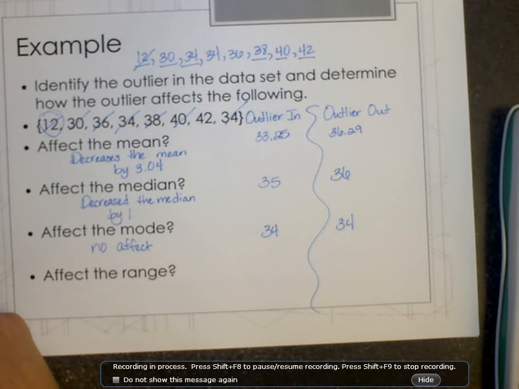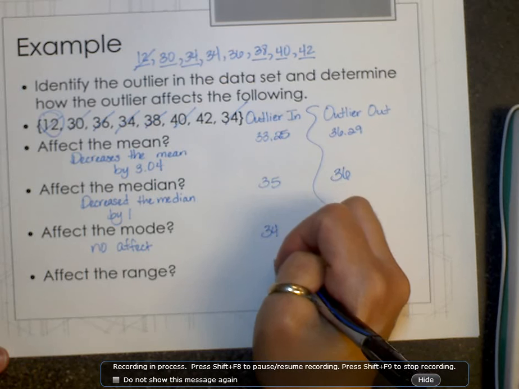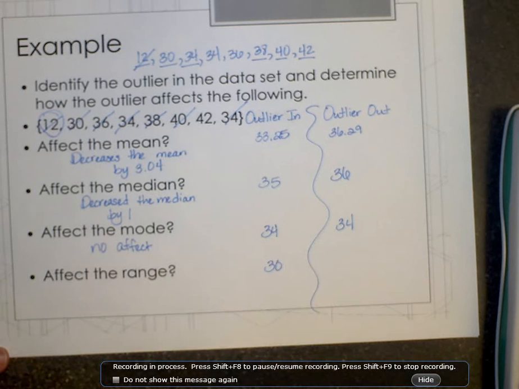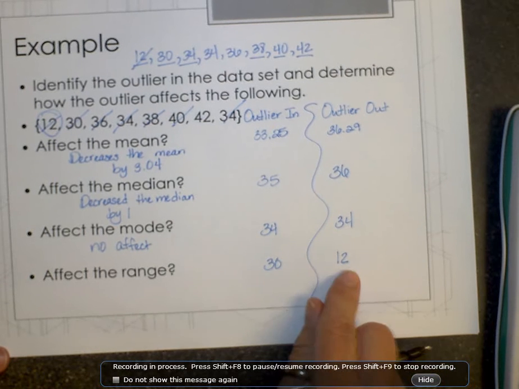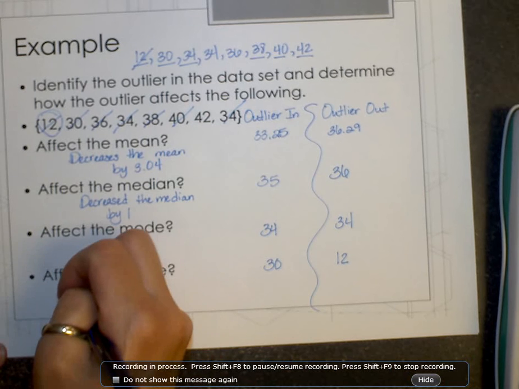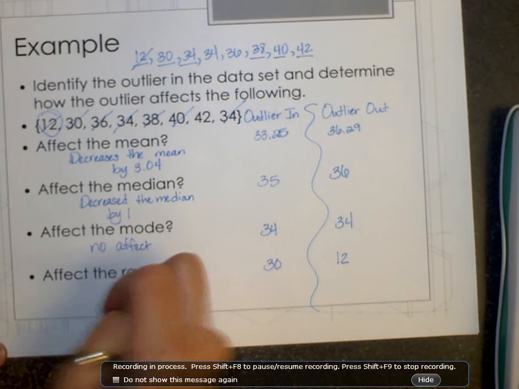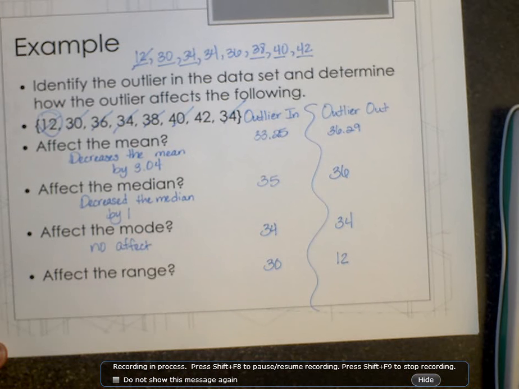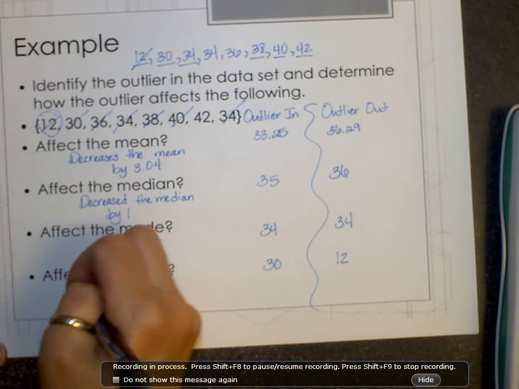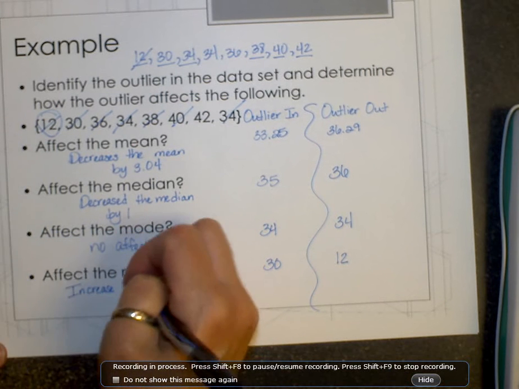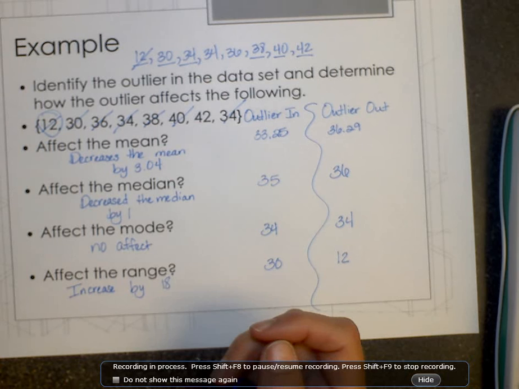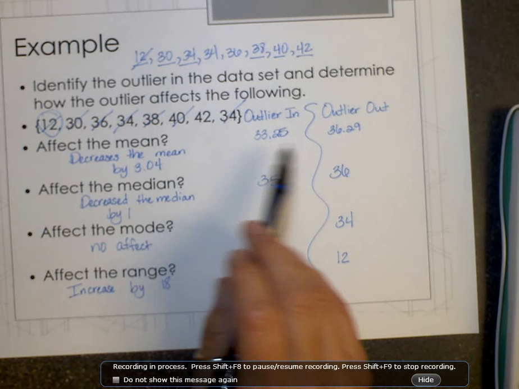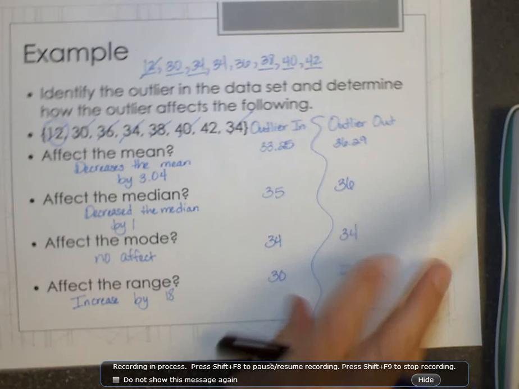Affecting the range. All right, so with the outlier in, 42 minus 12 is 30. With the outlier out, 42 minus 30 is 12. So with the outlier in, our range is going to increase by 18. So the range is an increase of 18. Okay? And you are always taking the left number minus the right number. All right, moving on to our final example.